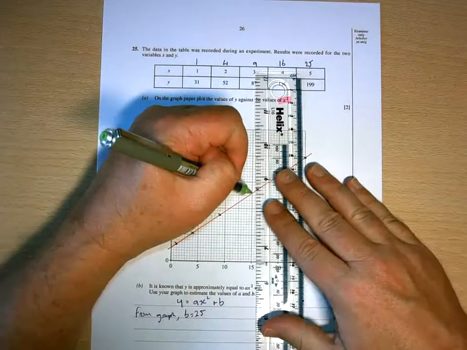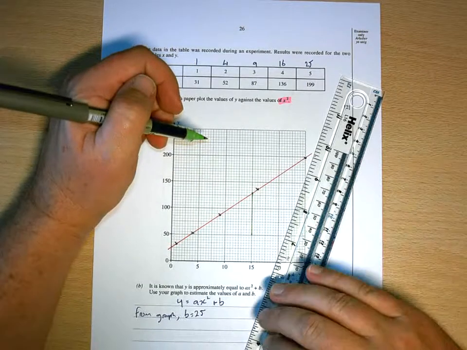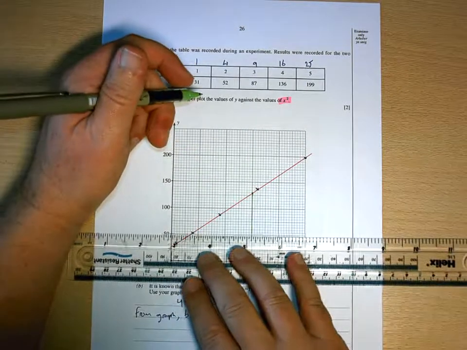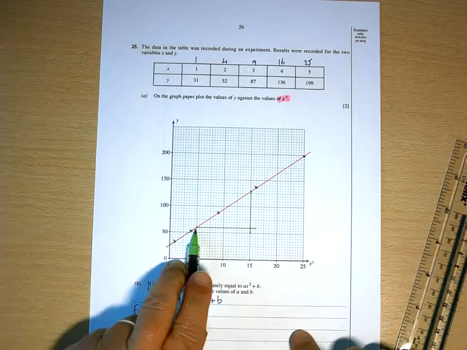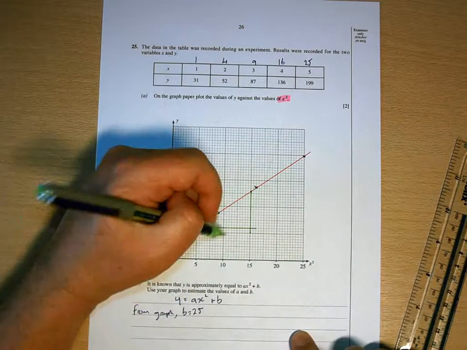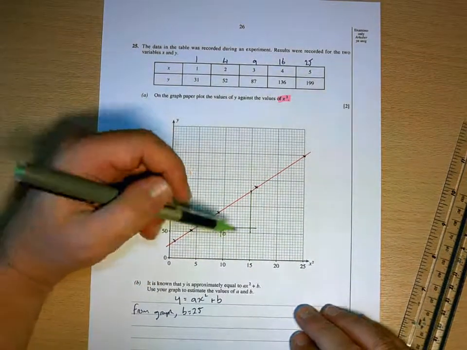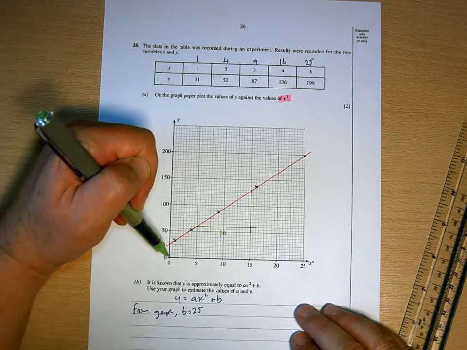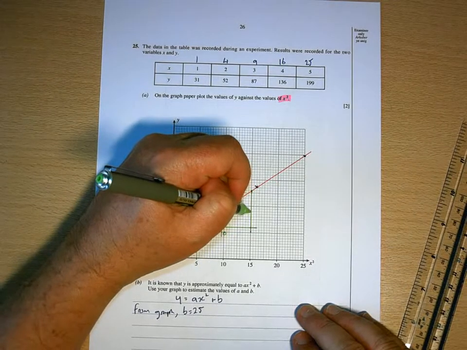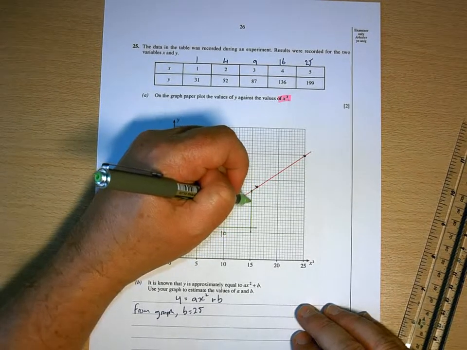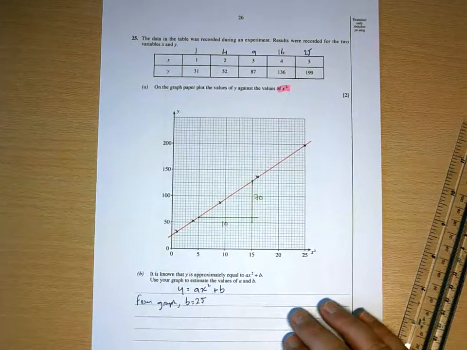So if we go from there to there, this distance is going to be 10, and this distance, each little square is 5. So it'll be 5, 10, 15, 20, 25, 30, 35, 40, 45, 50, 55, 60, 65, 70.